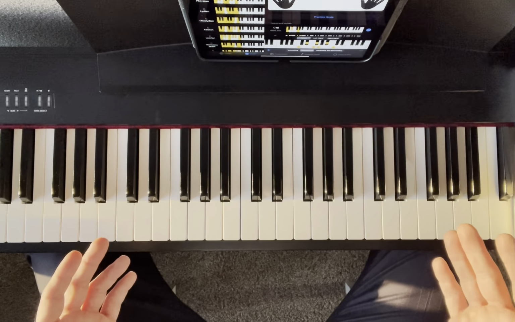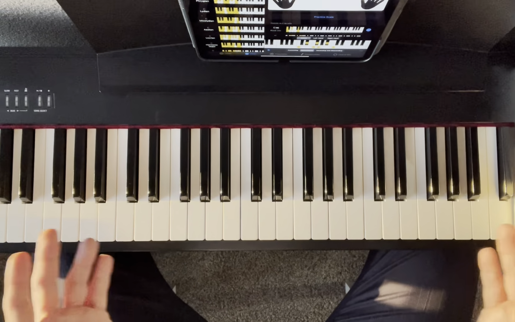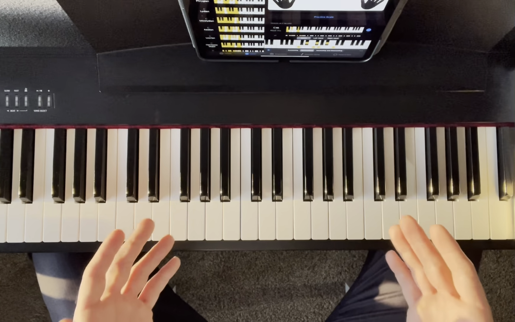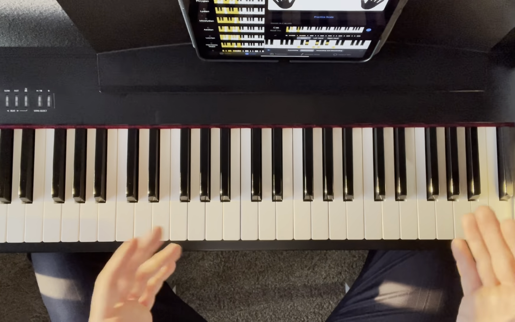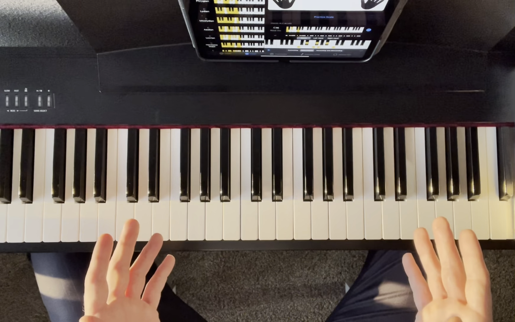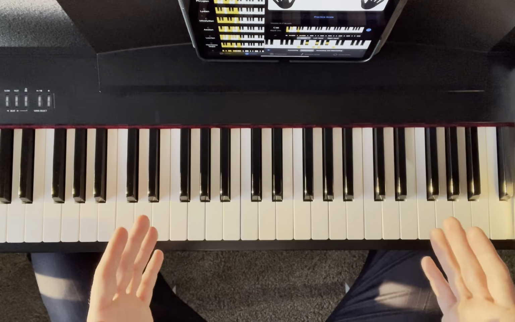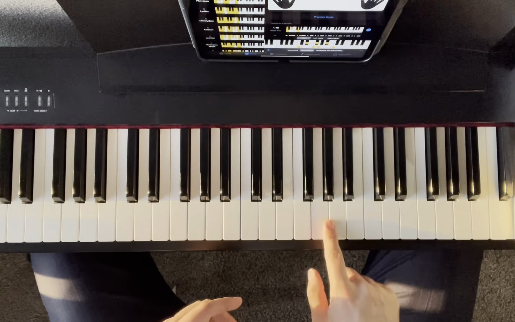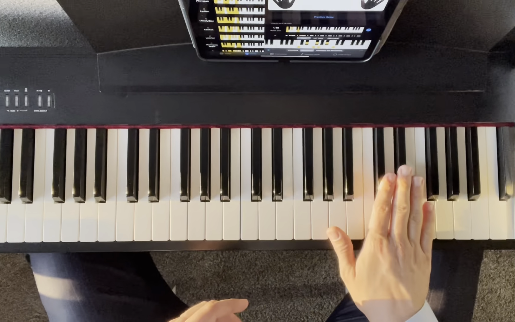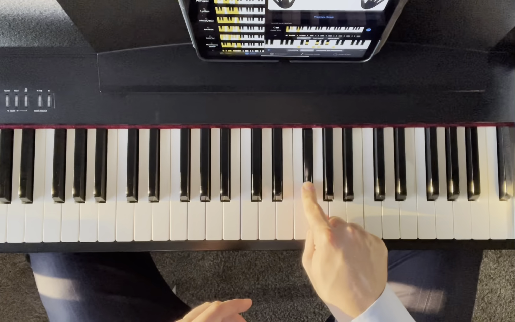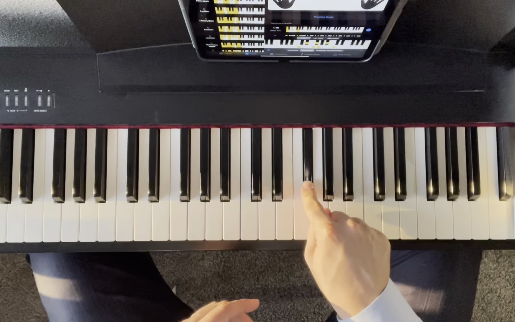So we're going to be talking about the formula itself, or the ratio, whatever you want to call it. It's a 2-2-1, 2-2-2-1 ratio. And this applies to every note on the piano. If you want to build a major scale from any note, and that doesn't just include the white notes, it can be any of these black notes too. If I wanted to build an F sharp major scale, the same formula applies.